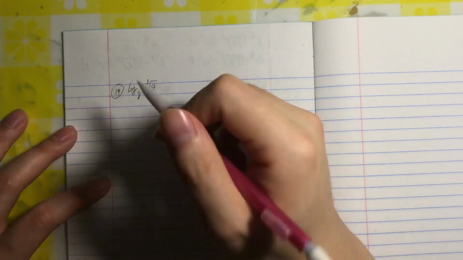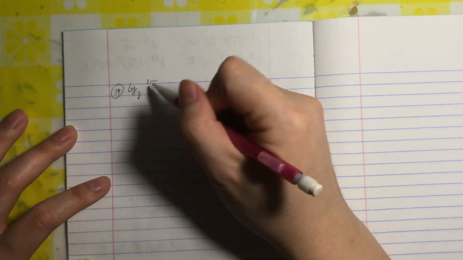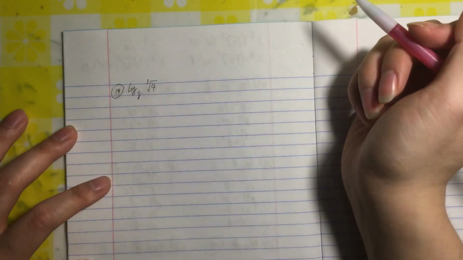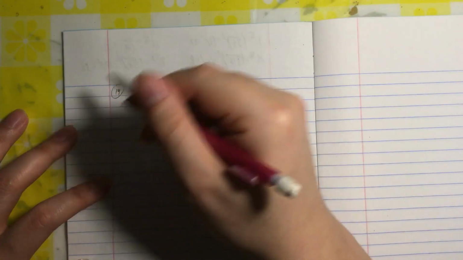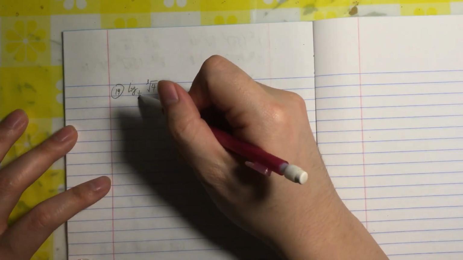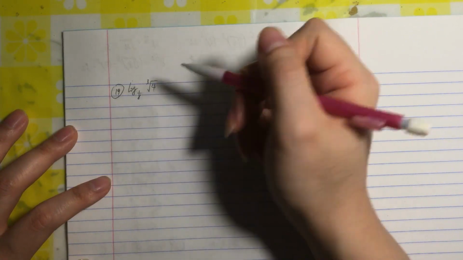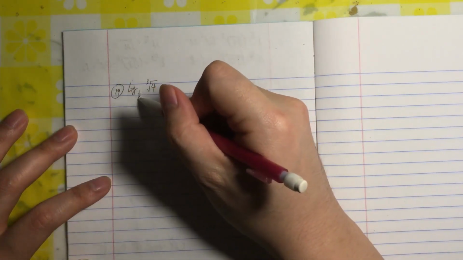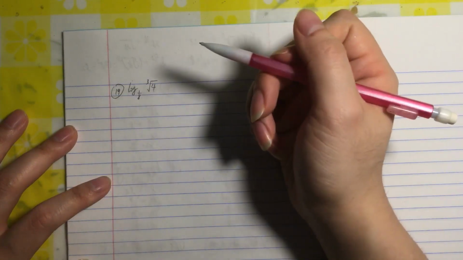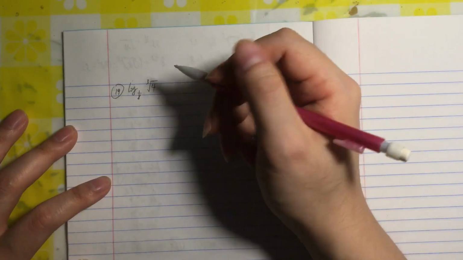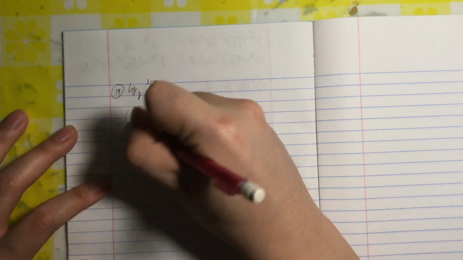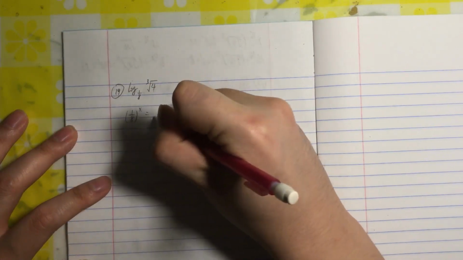Next example, log base 1 over 8 of cube root of 4. How can we evaluate this logarithmic expression? This expression is asking 1 over 8 raised to what power is cube root of 4. So let me write down the equation first.